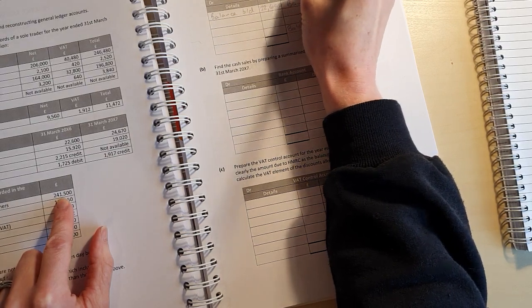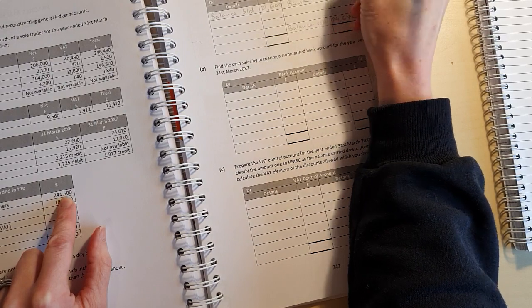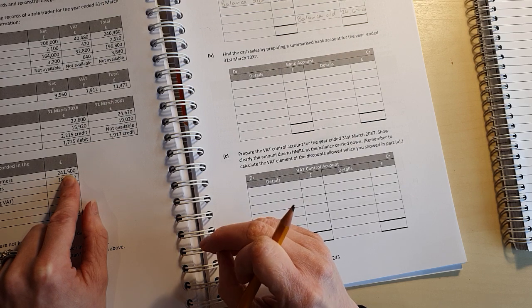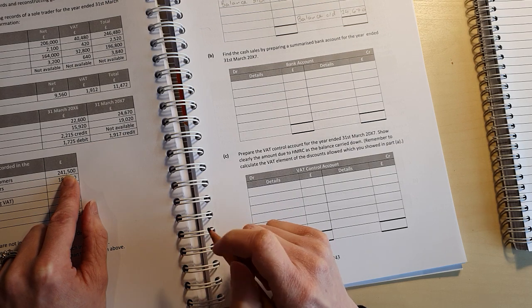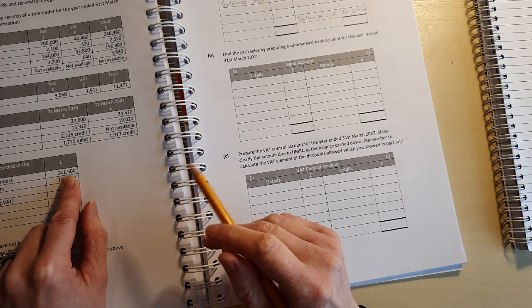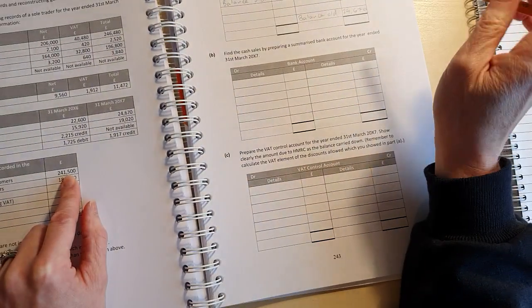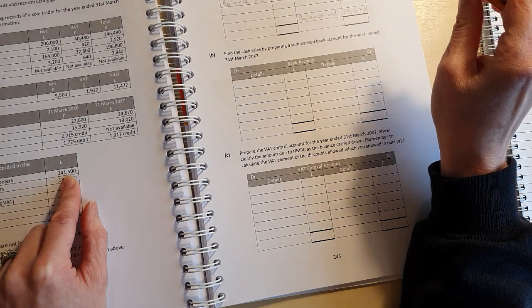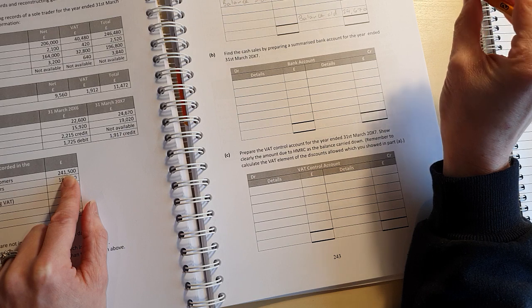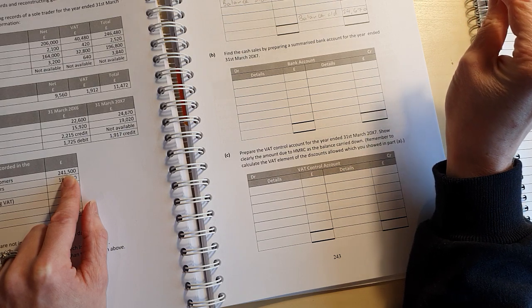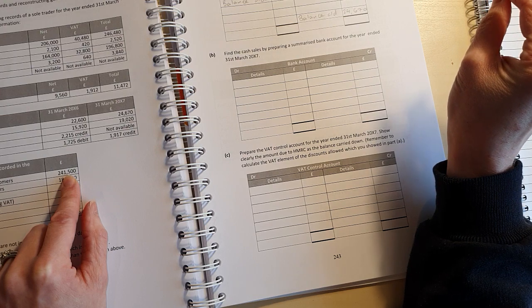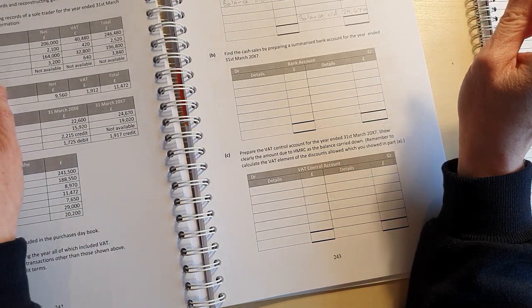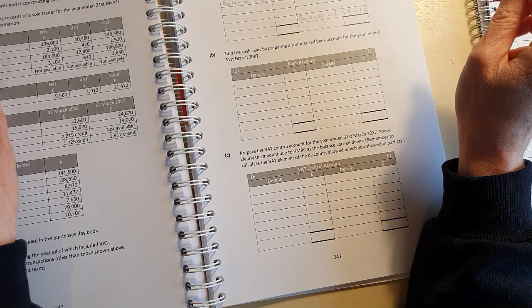Bank is 241,500. Okay, so we've got sales returns.